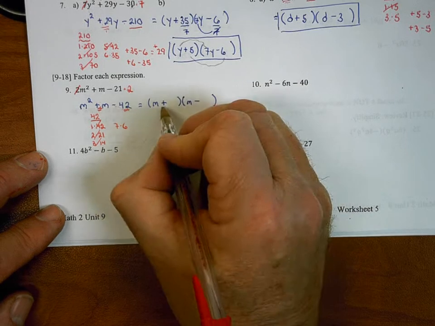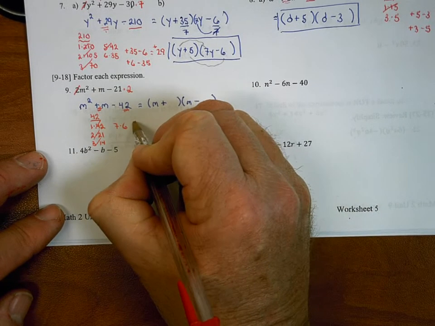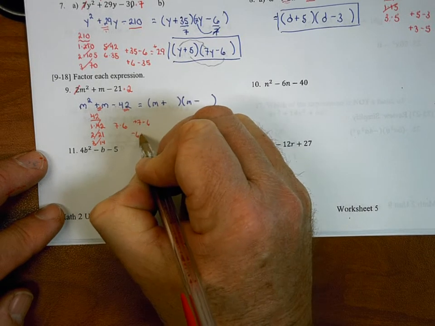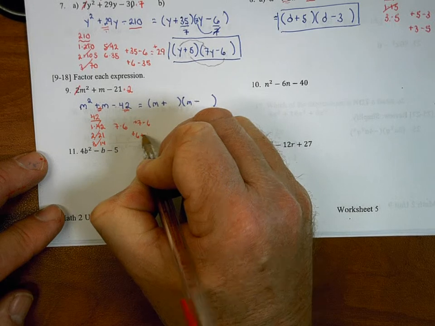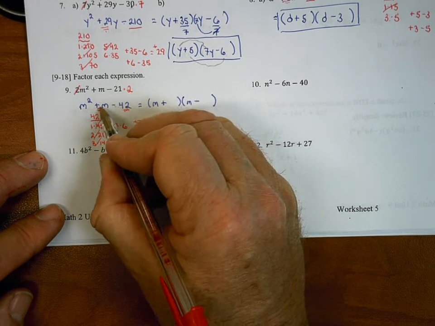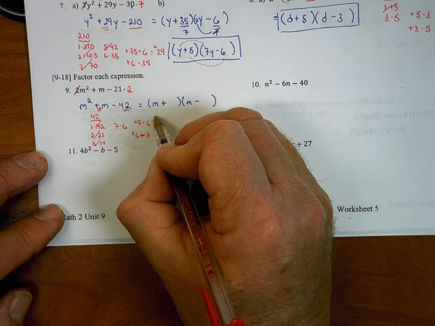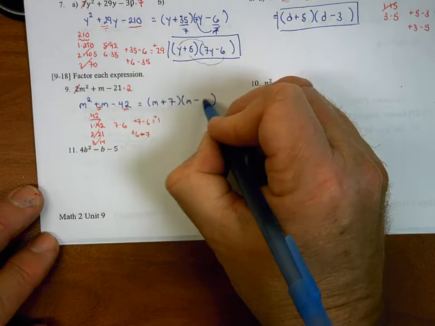So now the question is, I have a plus and a minus. Is it plus 7 and minus 6? Or is it plus 6 and minus 7? Sorry. Well, it's a positive 1. So it has to be positive 7 and minus 6 because that's positive 1. So I know I have m plus 7. I know I have m minus 6.